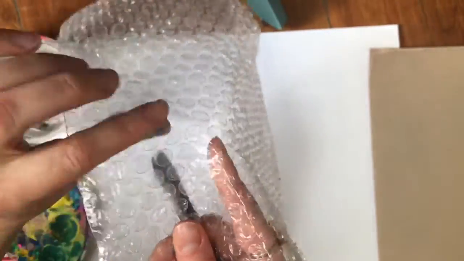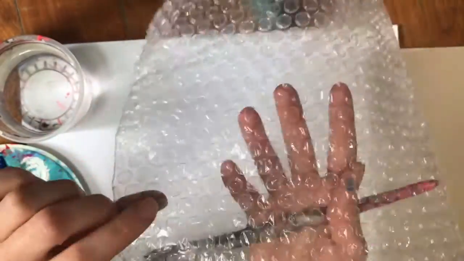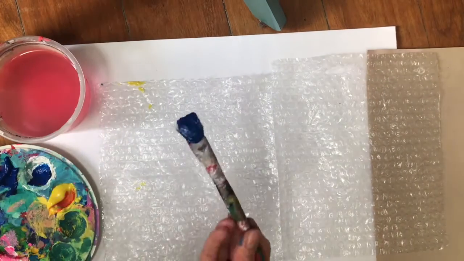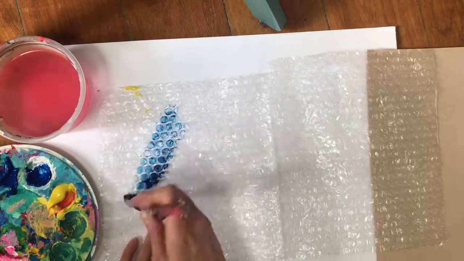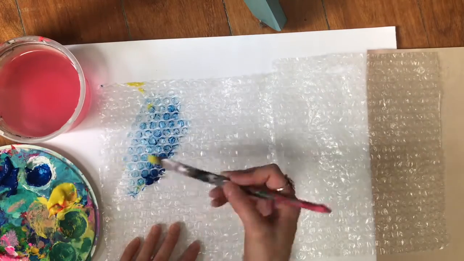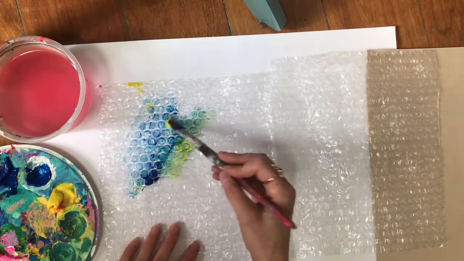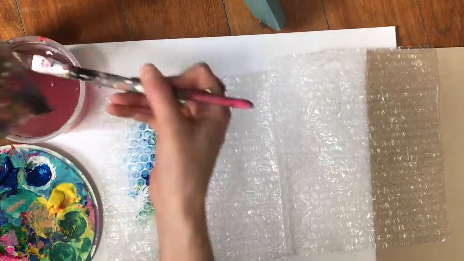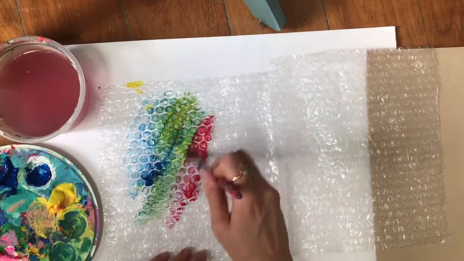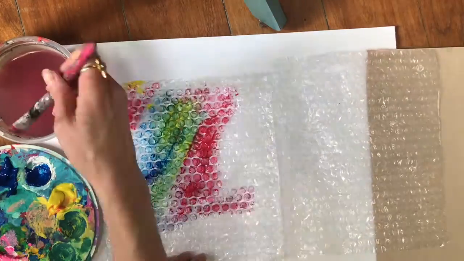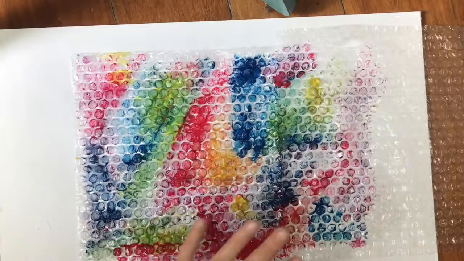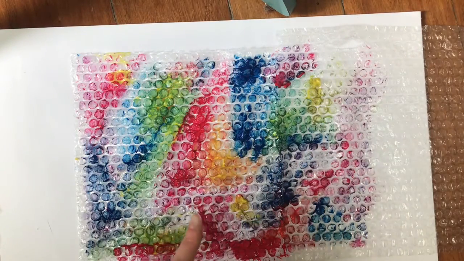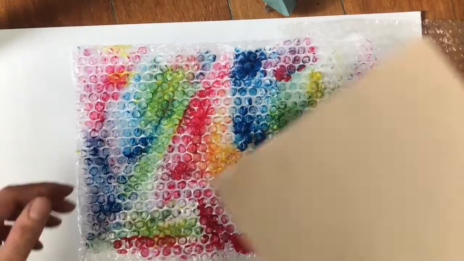Now I want the bubble wrap to be bumpy side up so that I can see the circles. So as I paint on it, because I have the circles face up, you can really see them pop out. Now I'm gonna mix my colors. I decided to do an imaginary beehive full of lots of color. So now I'm ready for my next step. The paint is still wet, which is very important.